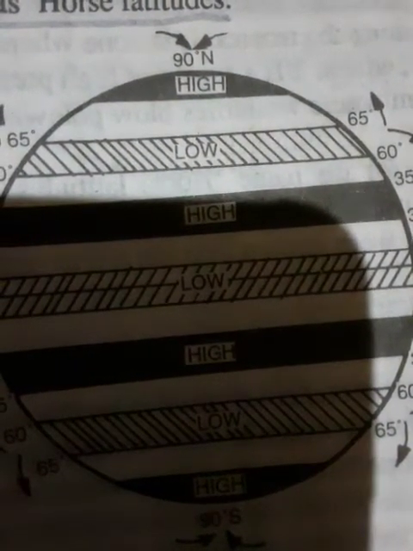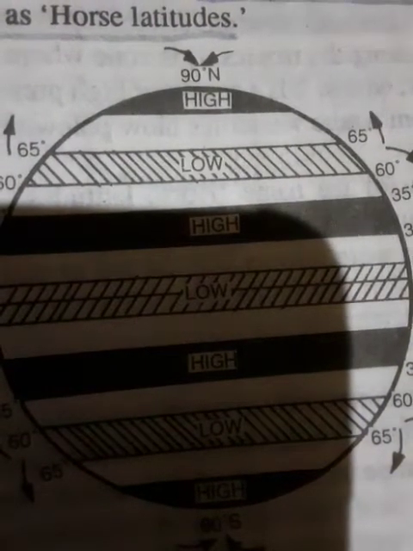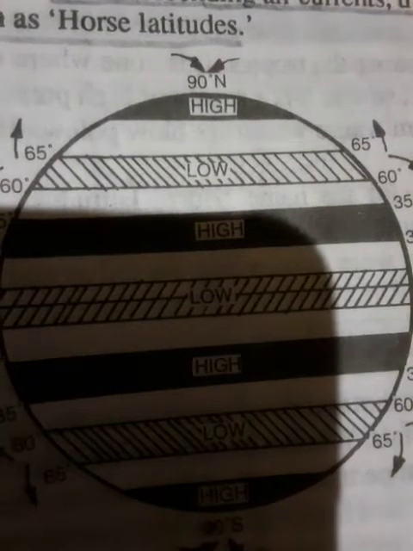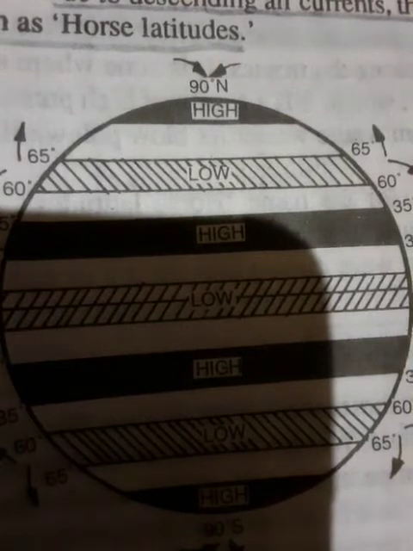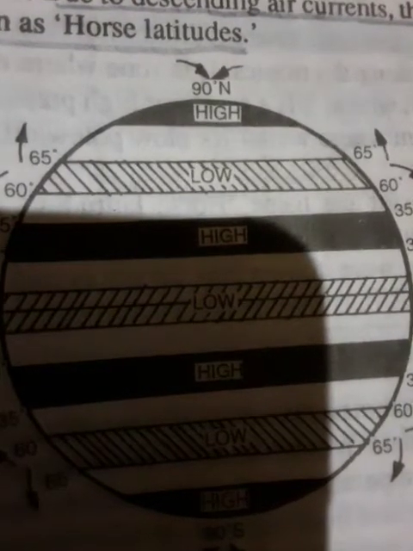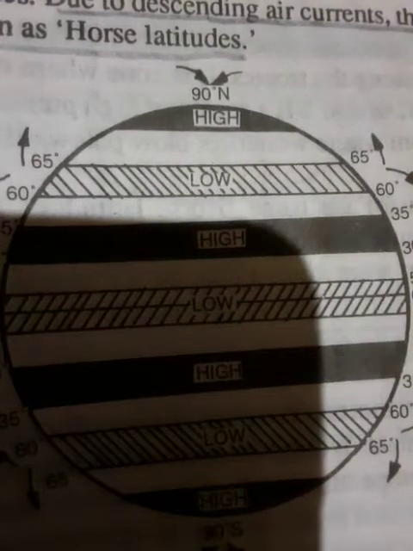Today's topic is pressure belts and winds. Atmospheric pressure and winds. Introduction. We are surrounded by air on Earth, but we do not see it. Yet we can feel the pressure of air. Thus, air pressure and winds are invisible elements of weather which influence other components of weather, temperature and humidity.